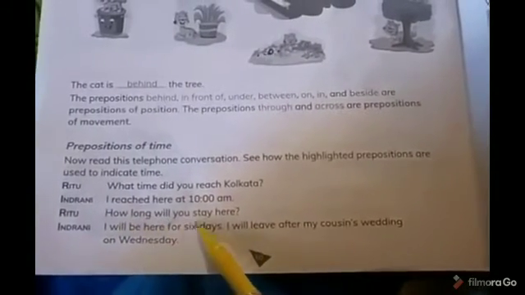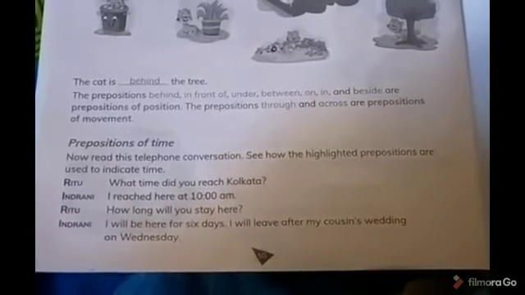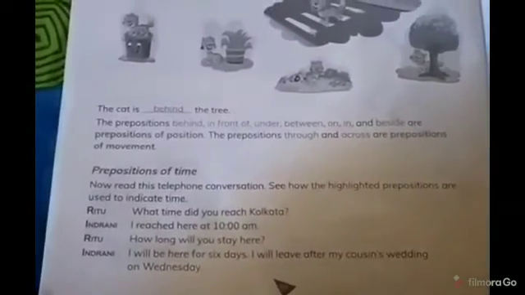And Ritu, how long will you stay here? Again she is asking, I will be here for 6 days. I will leave after my cousin's wedding on Monday. So where is the wedding? I mean, what time will the wedding be done, or it's on Monday, right? So on is again the preposition which is representing time. So students, let's move forward.